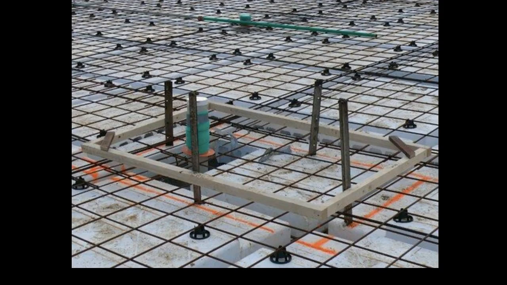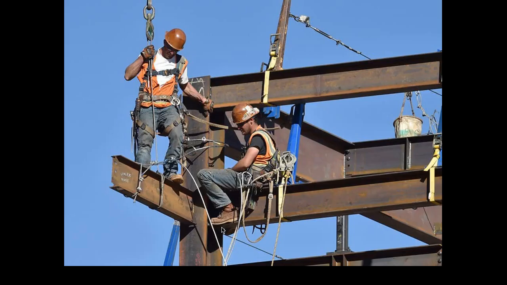You've got to make sure that the rebar goes in before you place the concrete. And as you can see here, make sure that the stubs come up, and that you've got all your penetrations in before you place the concrete. Then you can erect the steel.